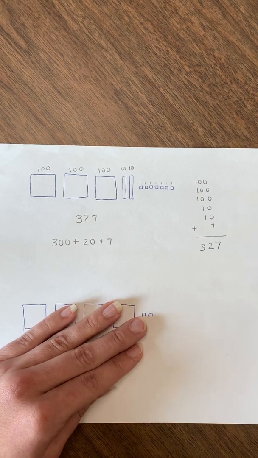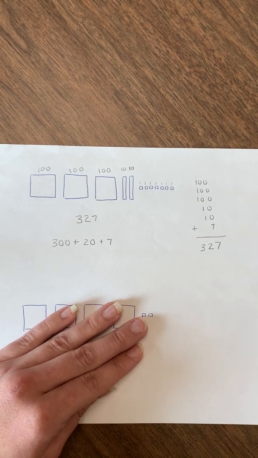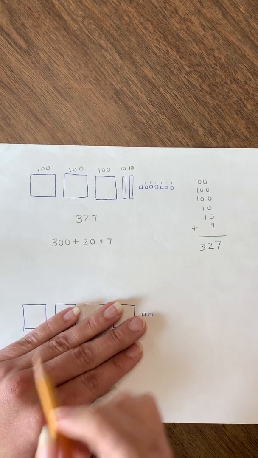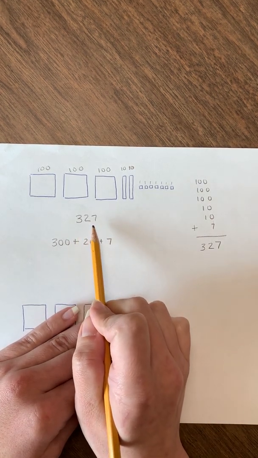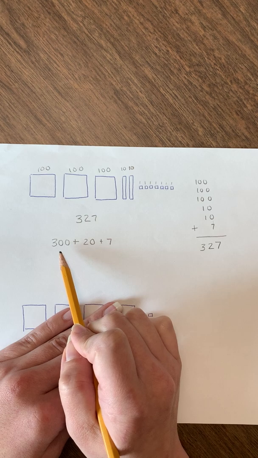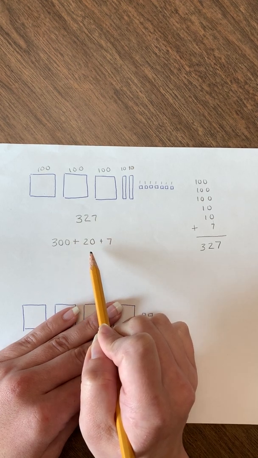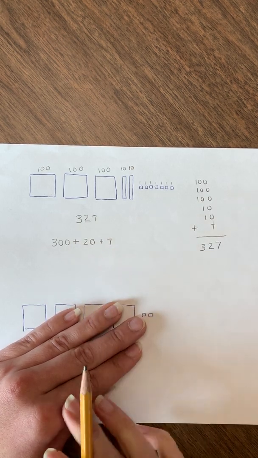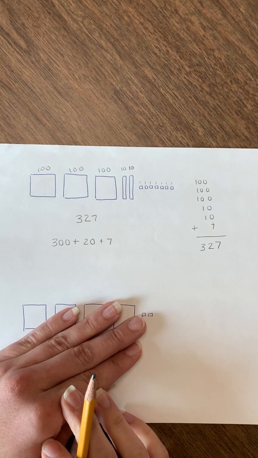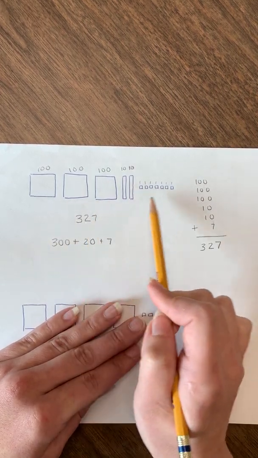Mathematicians like to decompose numbers to show the parts that are used to make that number. To make 327, we need 300, 20, and 7. Kind of like our place value chart. Use these pictures to help you.